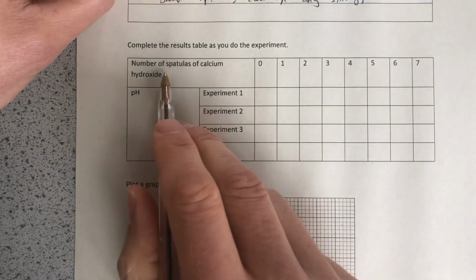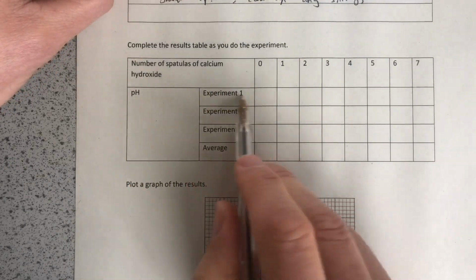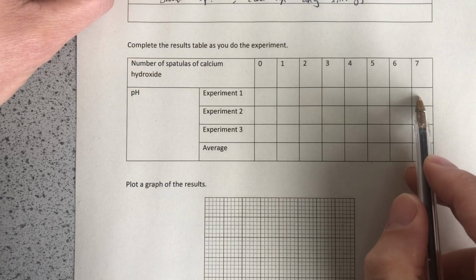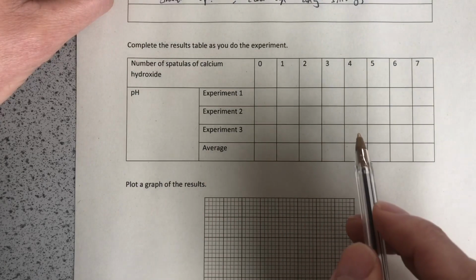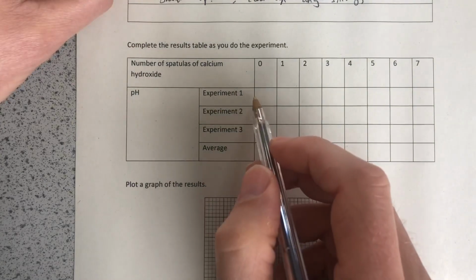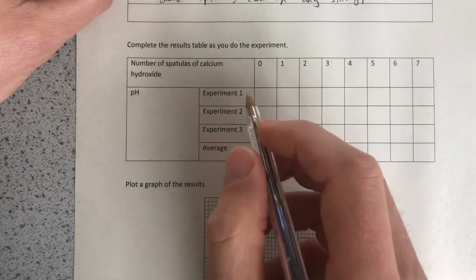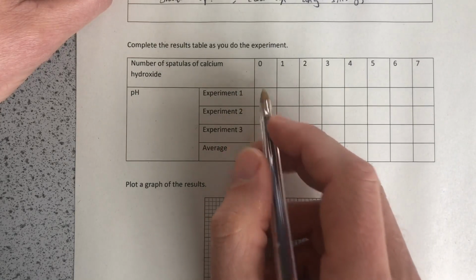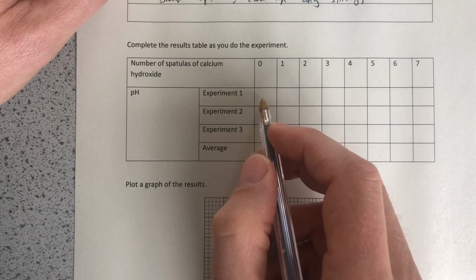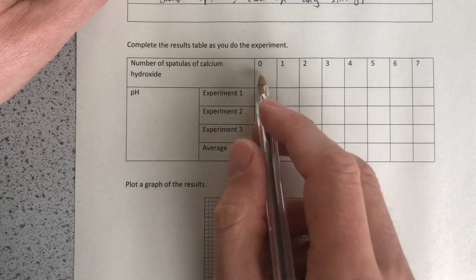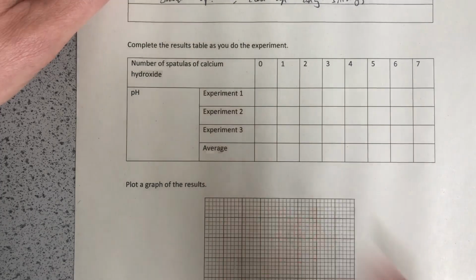Right, let's get on to this practical. I've got my results table here. I'm just going to do one experiment in the interest of time. You're going to do 3 and average them out. Okay, so to start with, we're going to do experiment 1. I'm going to measure out 50 centimetre cubed of acid, and we will add some universal indicator and record the pH on the table.